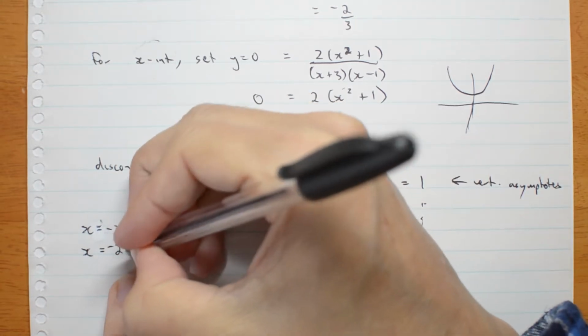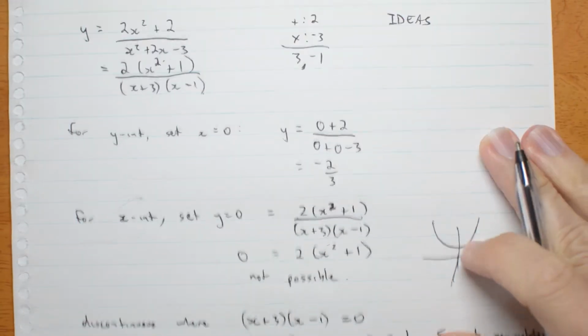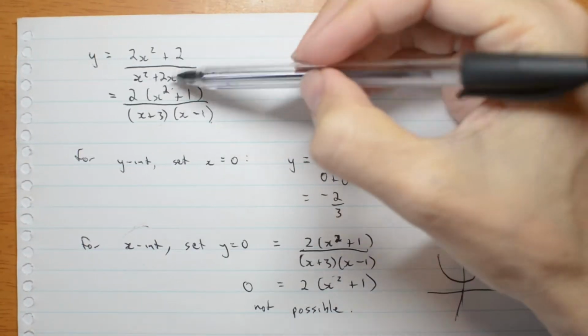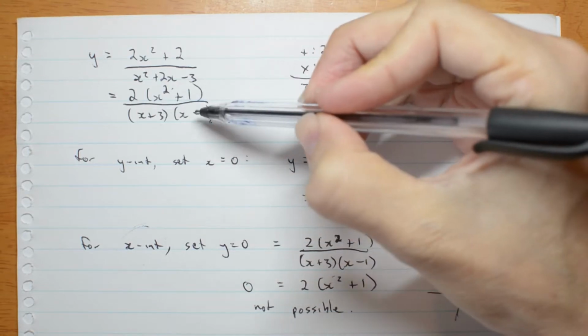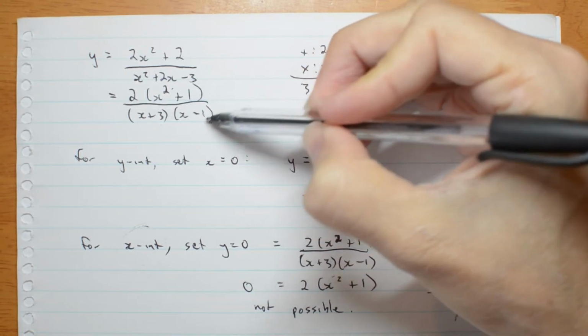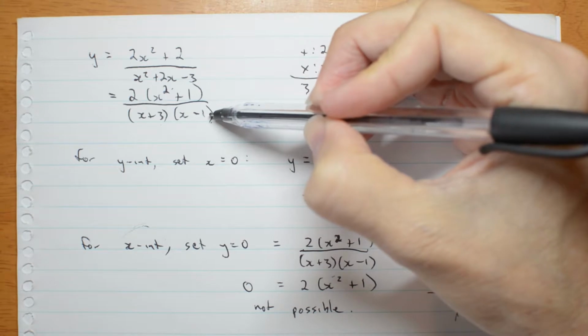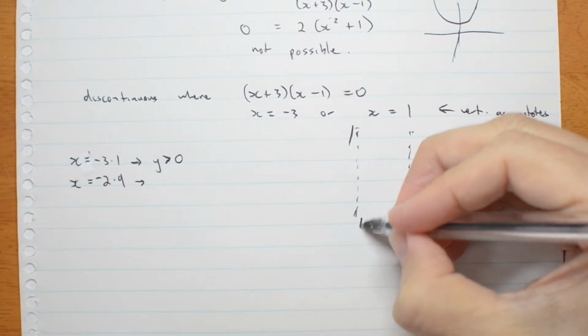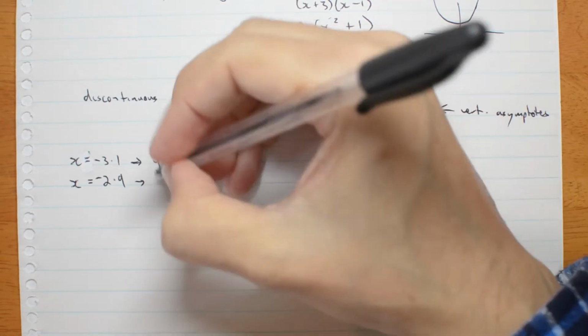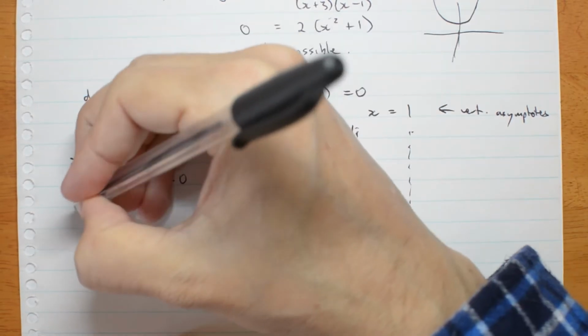Let's go negative 2.9. At negative 2.9, again, the top is positive. This is now going to be positive, but this is going to be negative. So I'm going to have a negative value here. Y is less than 0.